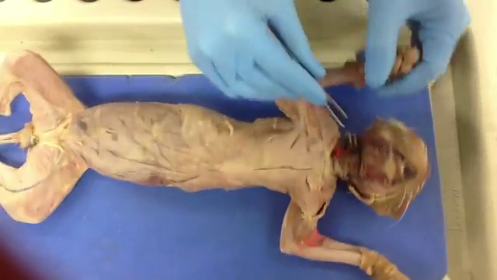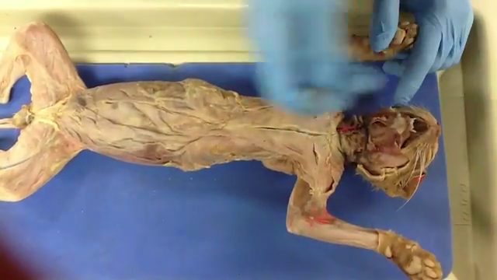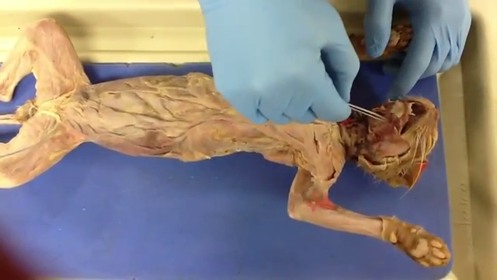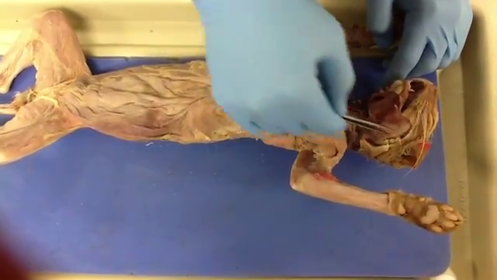They should be right here and right here. Their function is to close the mouth or raise the mandible, and they insert into the mandible down here, and the origin is the zygomatic bone, which is up here.